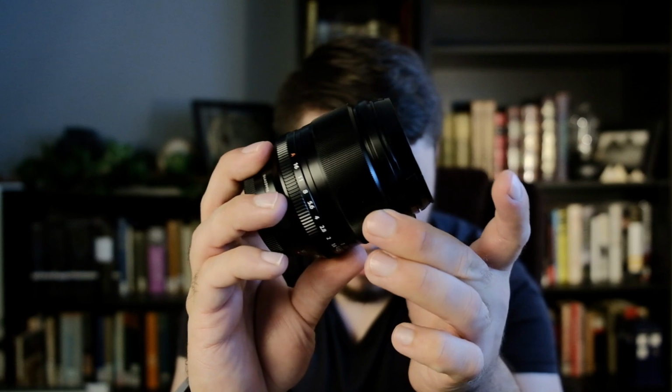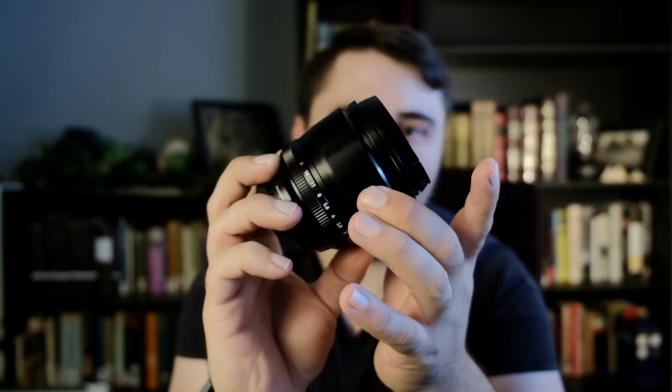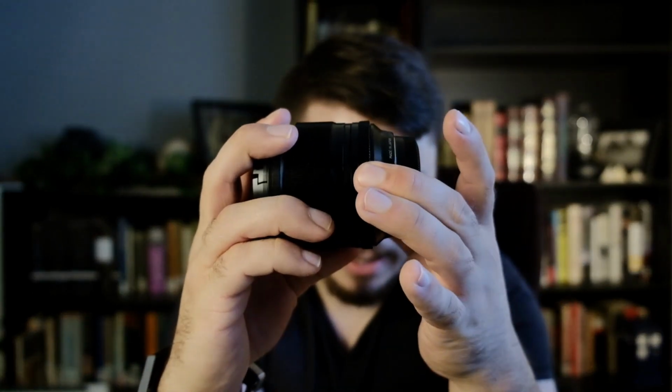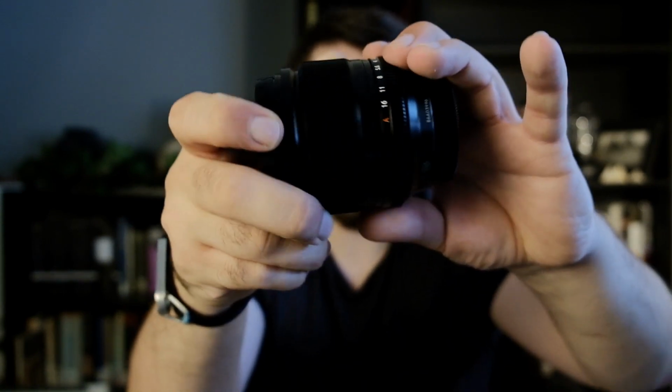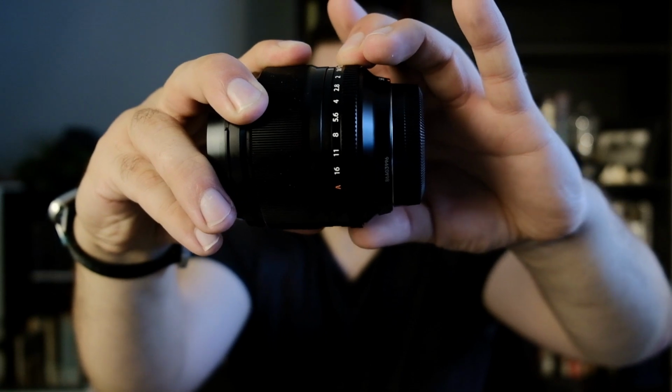The focusing ring, which is this big ring at the front, is very nicely damped. It's very wide, it's very nice to use. The aperture ring, there's a little bit of play. I don't know if this is going to show up that well on camera. There's just a little bit of play in it.